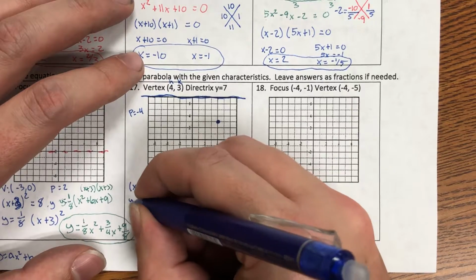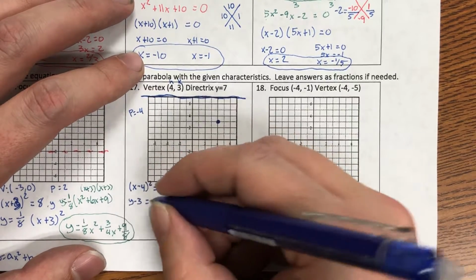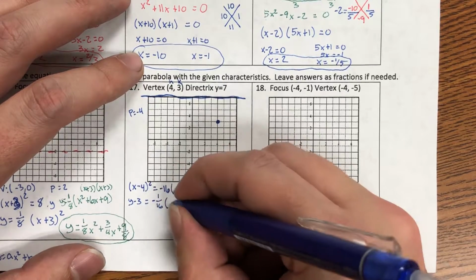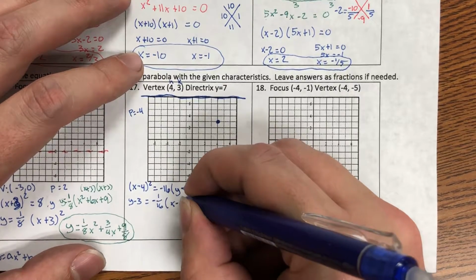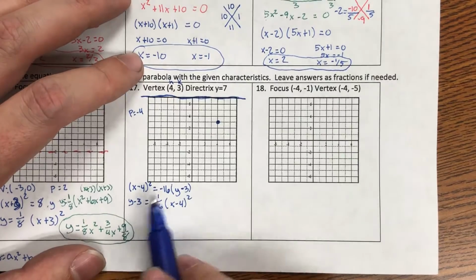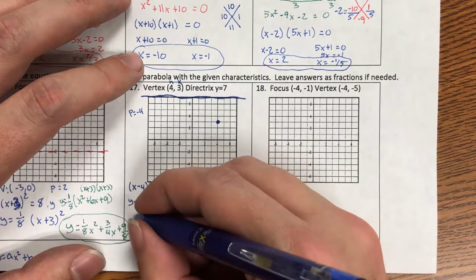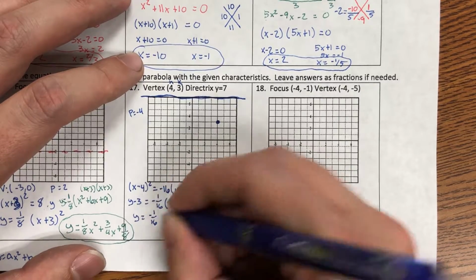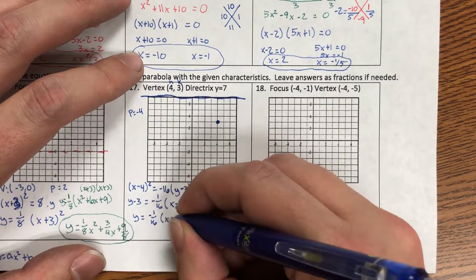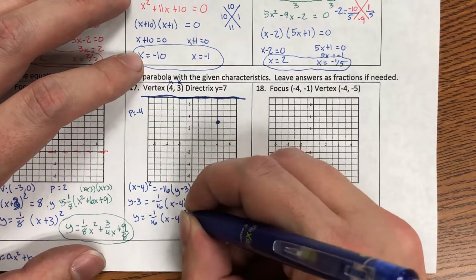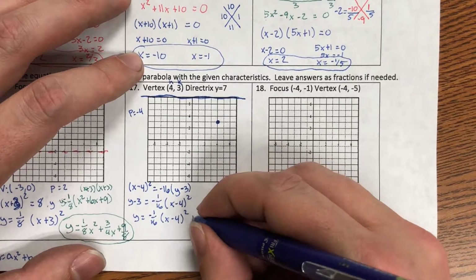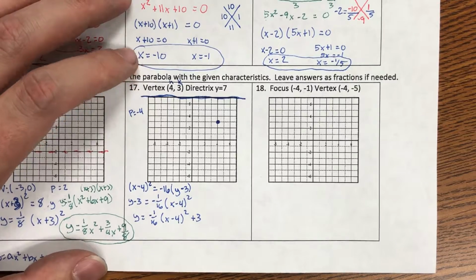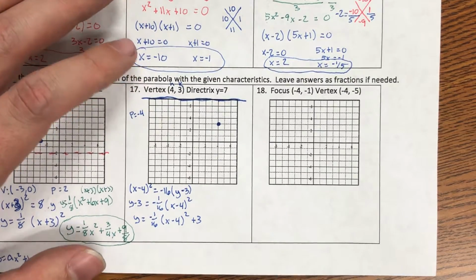So I have y minus 3 equals -1/16 times x minus 4 squared. And then I would add 3. So y equals negative 1/16 times x minus 4 squared plus 3. This is my vertex form.